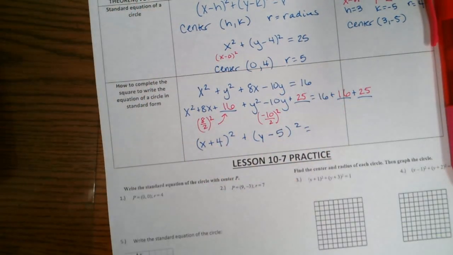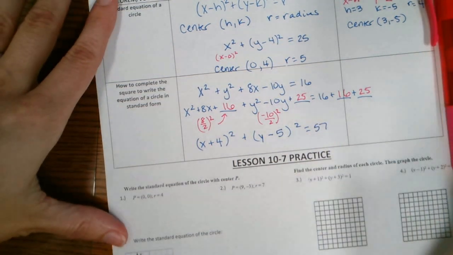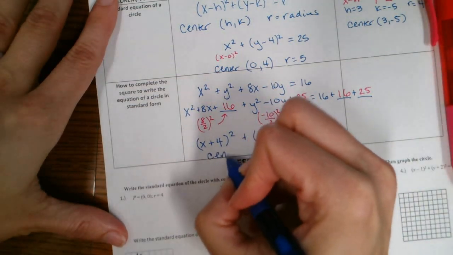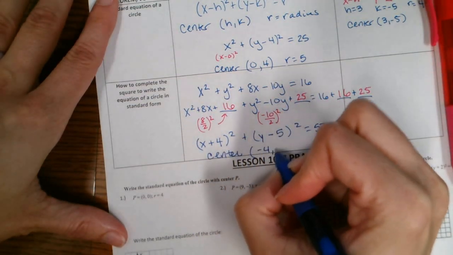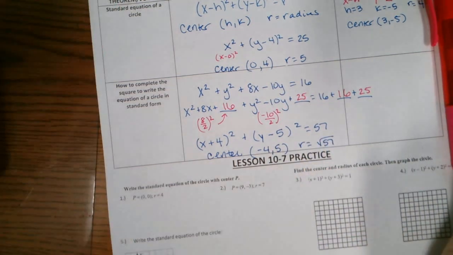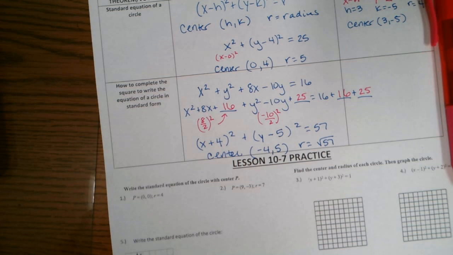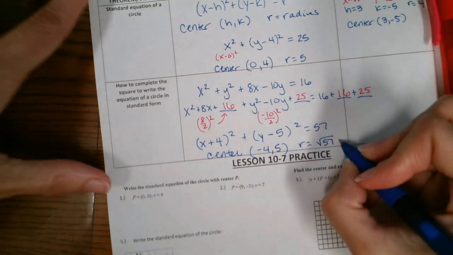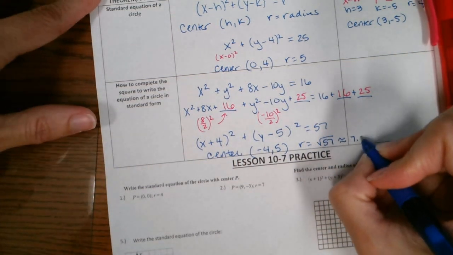And then over here we would just need to add up what we have. We have 16, 16, and 25. That makes 57. So our center is going to be (negative 4, positive 5), and our radius is going to be the square root of 57. You can get a decimal for that if you want, or leave it as a radical, whichever. It rounds to 7.5.